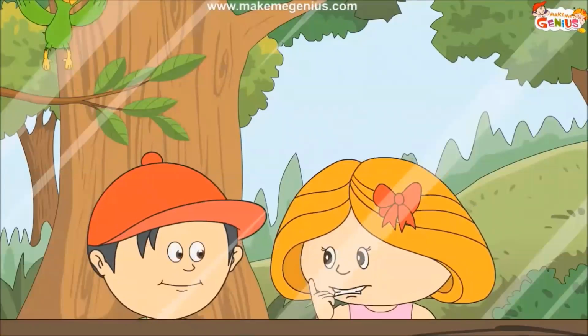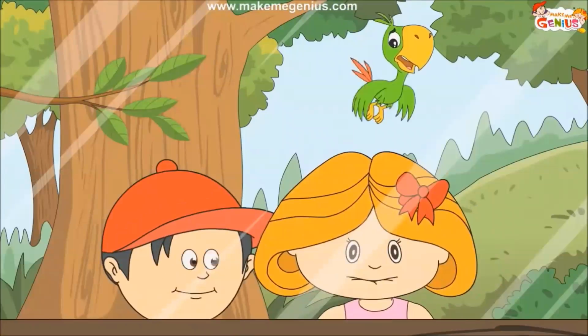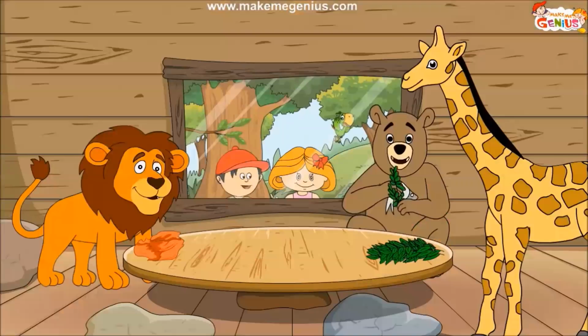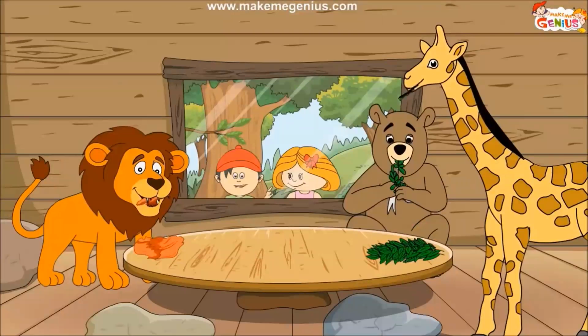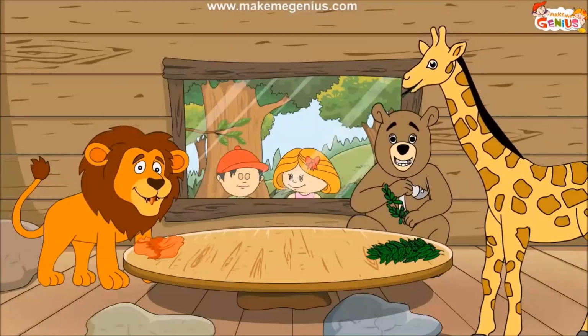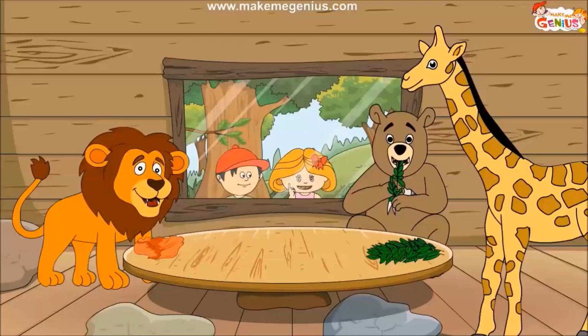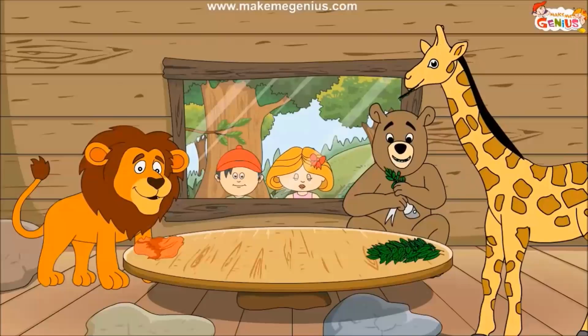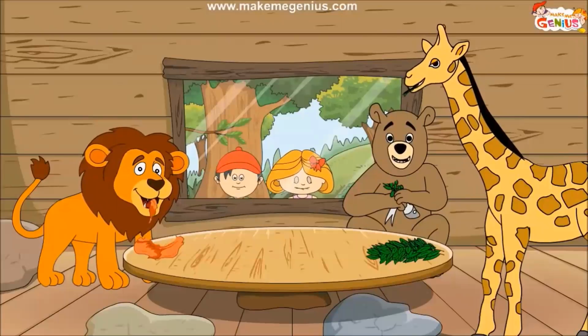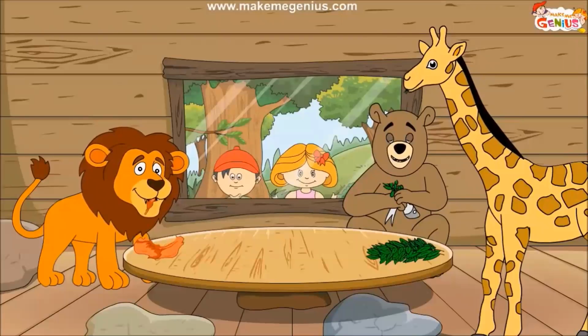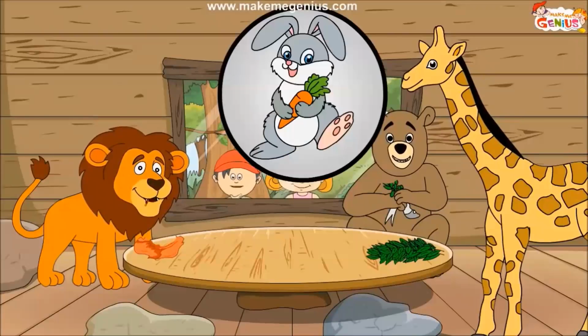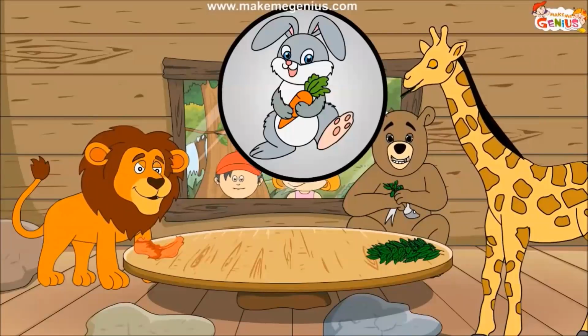Oh, you mean eating plants and meat at the same time? Yeah, like the bear is enjoying the plants and the fish at the same time. Why can't the giraffe and lion do the same? That's an interesting question. Do you know some animals eat only plants? I remember I had a rabbit. It would only eat carrots and grass. It never ate the chicken that I used to give to him.